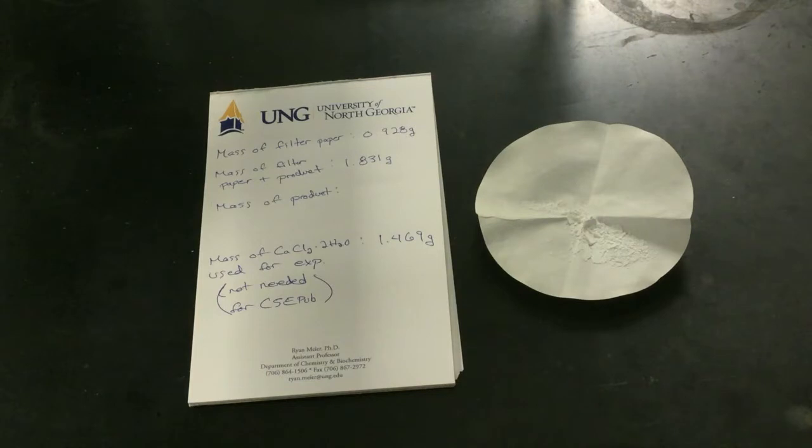All right, so I've had a chance to let our product dry in an oven for a little bit and take a mass of it. You can see our mass given up here, 1.831 grams. It's our final mass of our filter paper and the product. You can take the difference between the filter paper by itself and the filter paper with the product to find your product mass. Looks like it's a little bit above 0.9 grams, which should be a decent yield.